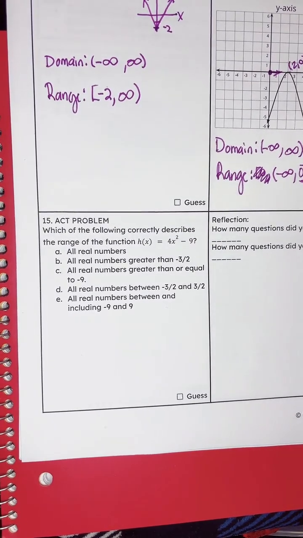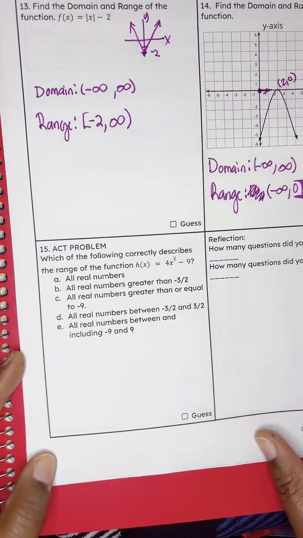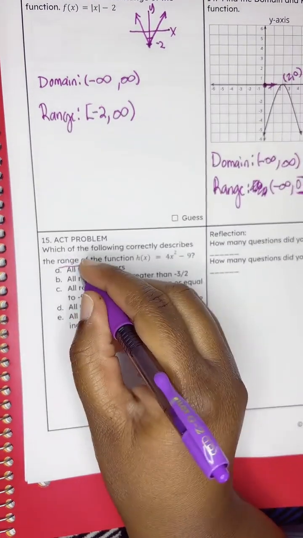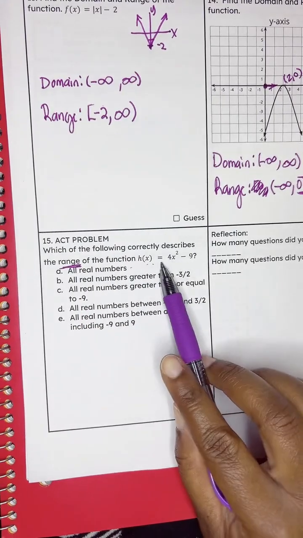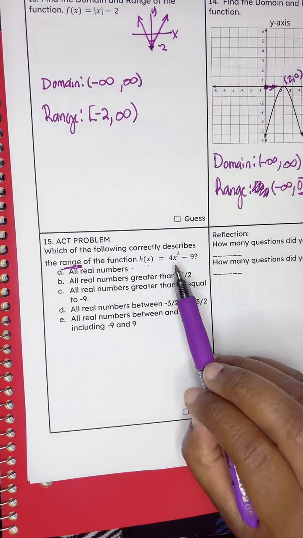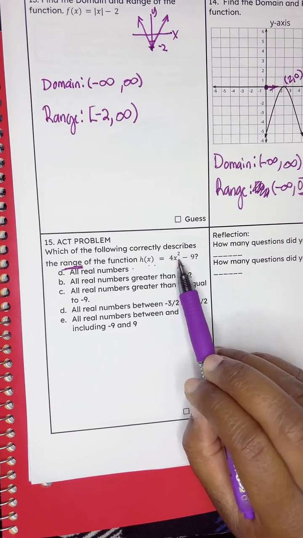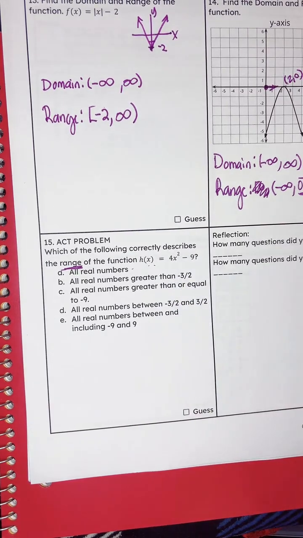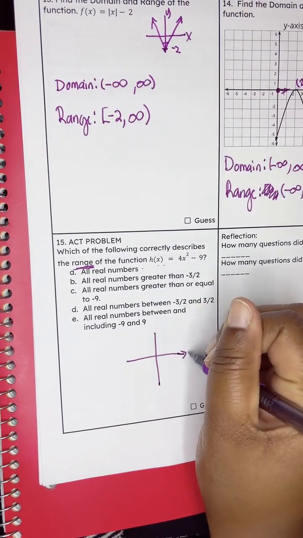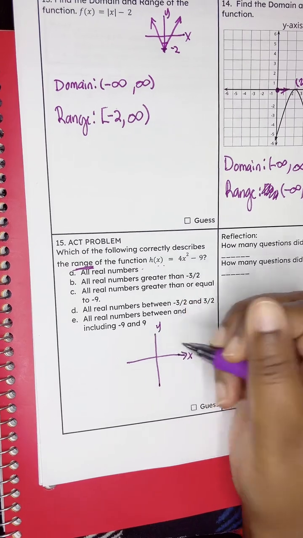Okay, so number 15, the ACT problem. It says, which of the following correctly describes the range of the function? Okay, this is where I said if you memorize your base functions, and we know a little bit of what transformations do, I'm going to draw this out for you guys. Here goes the x-axis, here goes the y.